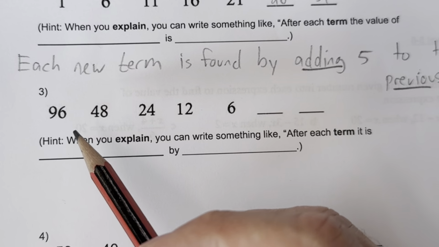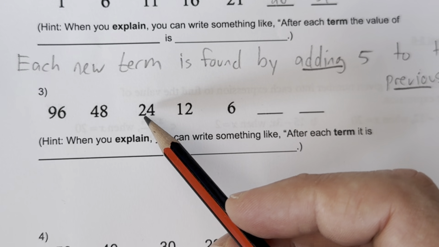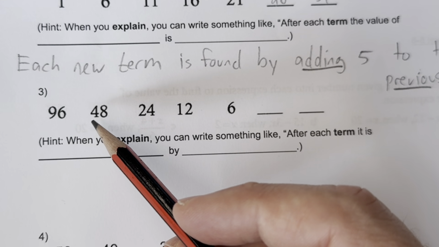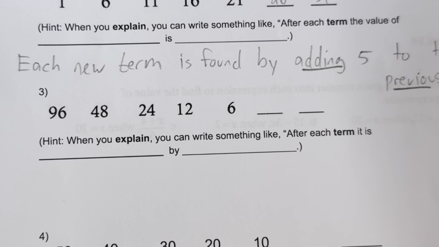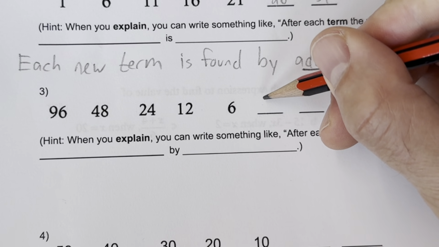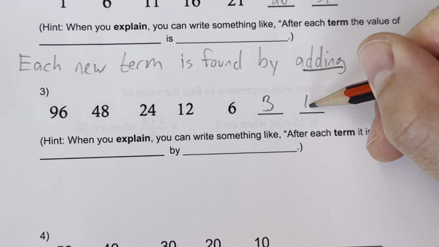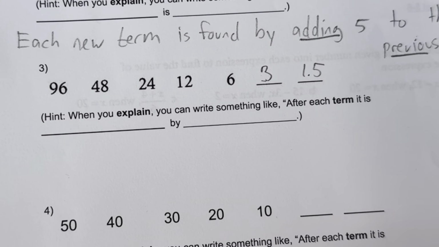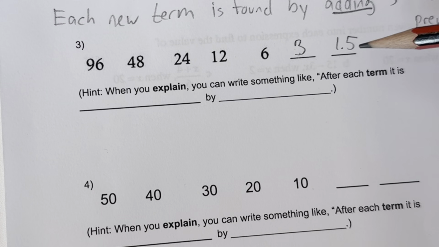Okay, how does 96 become 48? So maybe it's minus 48, but if I do another minus 48, nope, that doesn't work. So let's see, how could 96 become 48? Divide by 2, divide by 2, divide by 2, divide by 2. So 6 divided by 2 is 3. 3 divided by 2 is 1.5. Okay, so what happens right here?